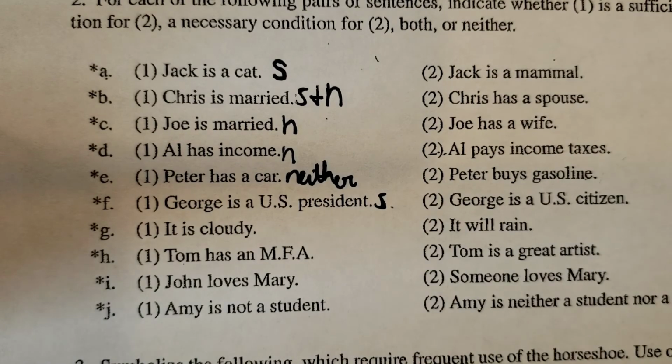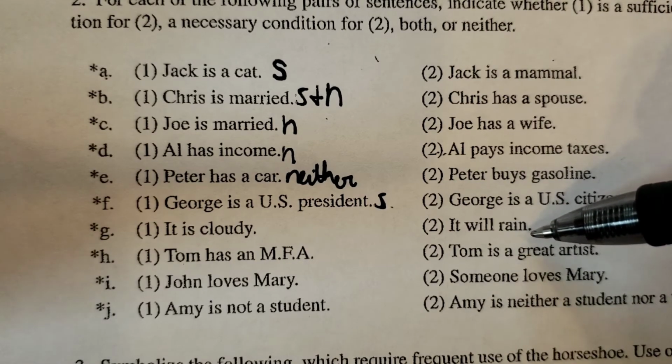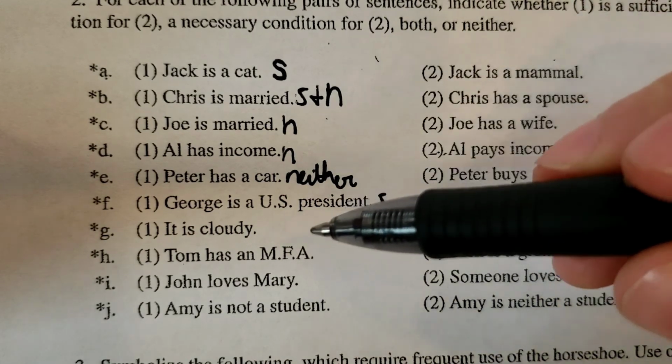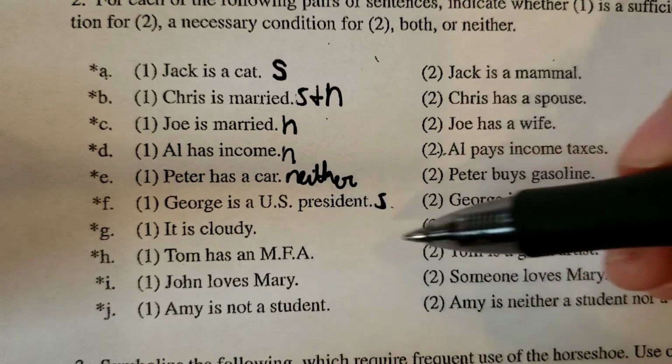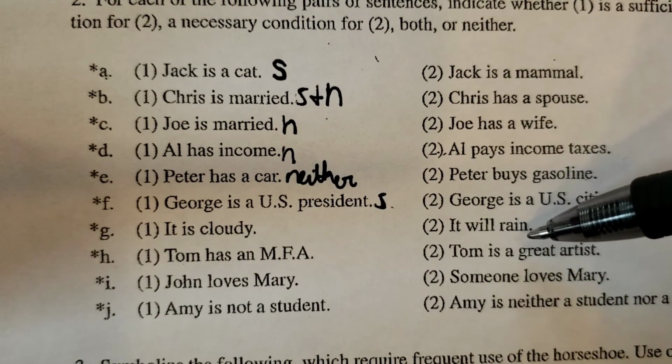Okay, it is cloudy, it will rain. If it is cloudy, if that's true, does it will rain have to be true? No, it could be cloudy and it won't rain. So it's not sufficient. It is cloudy, false. It's not cloudy. Then it definitely won't rain.